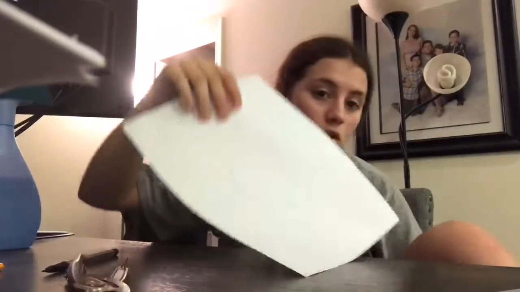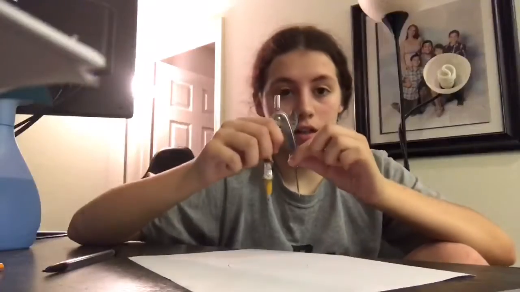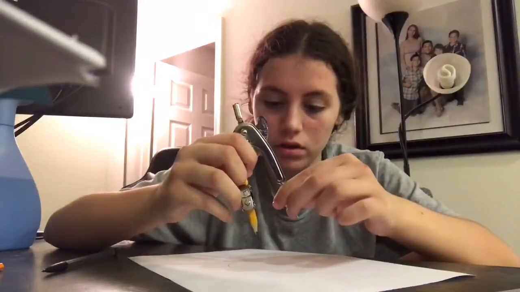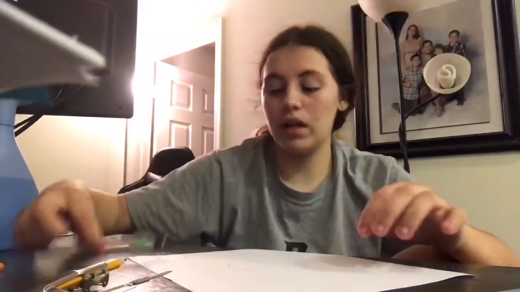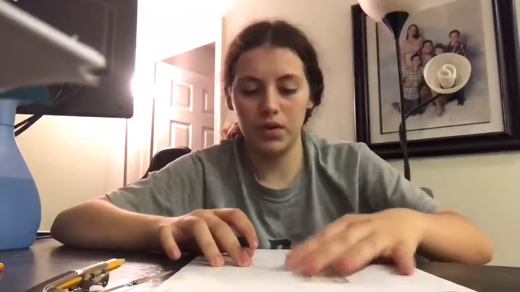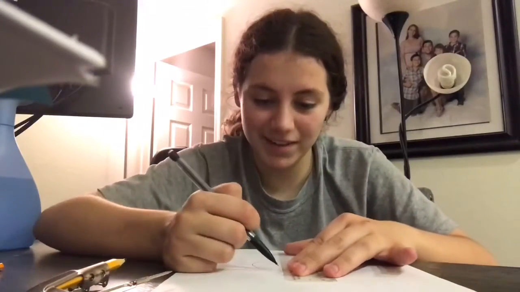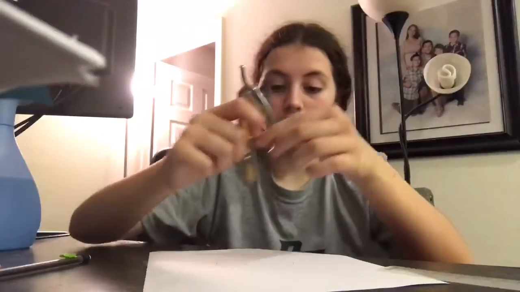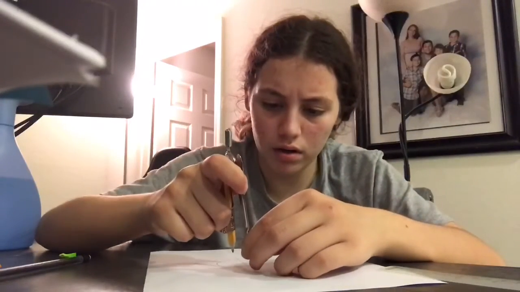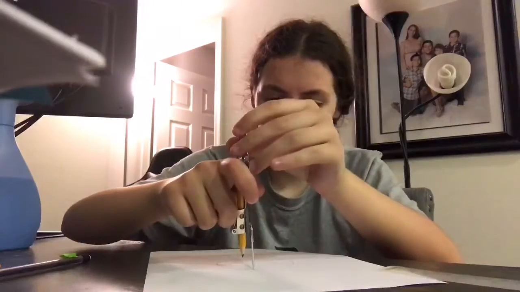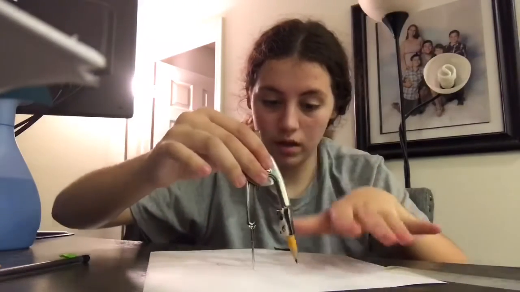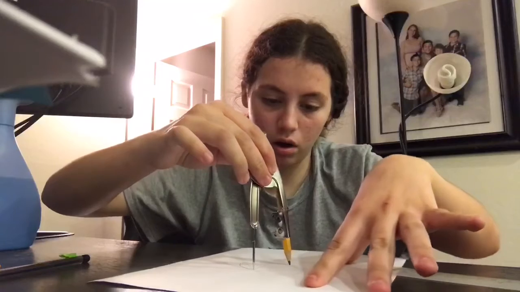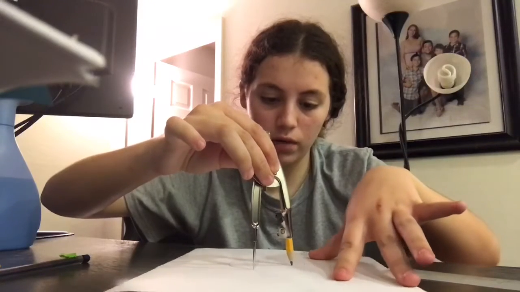Finding the center of a circle. There is a circle on the page already provided. You're going to need a compass, of course. First, you are going to make a line anywhere in the circle. Just gotta be straight. There you go. Here's the line. Then you're going to get your compass and put it on one point of the line where it intersects the circle and draw an arc above and below the line.